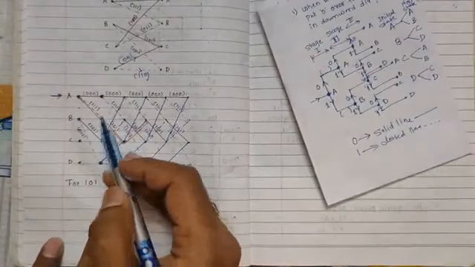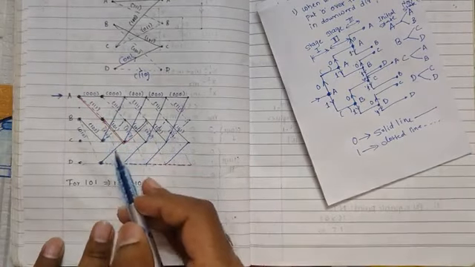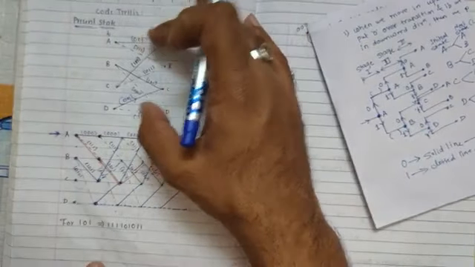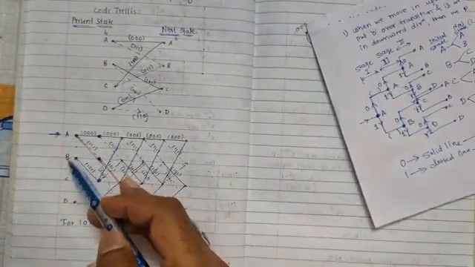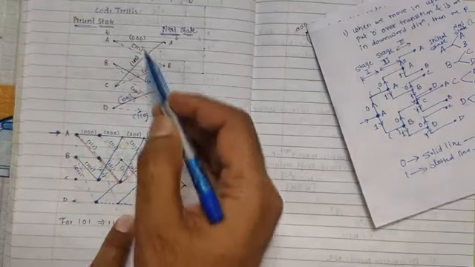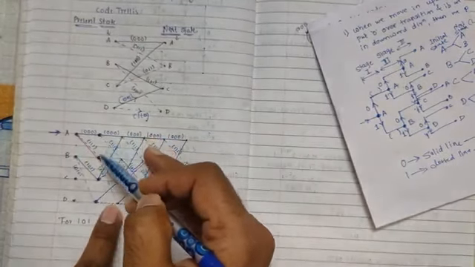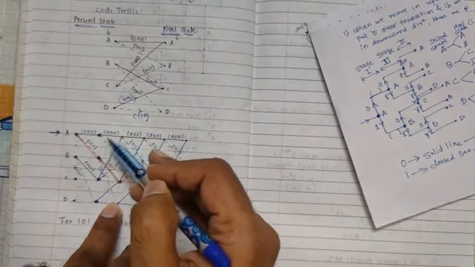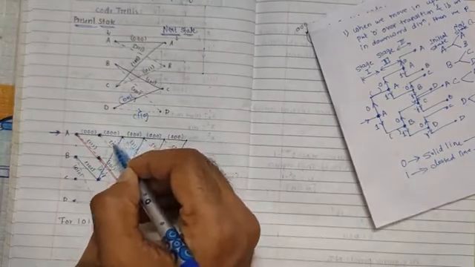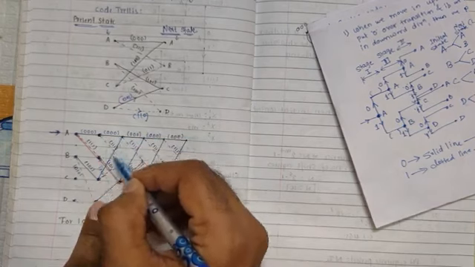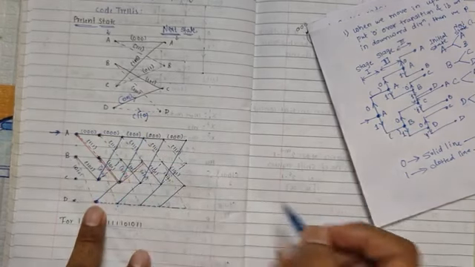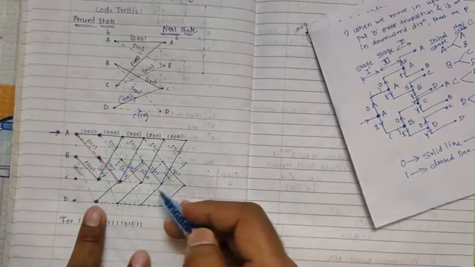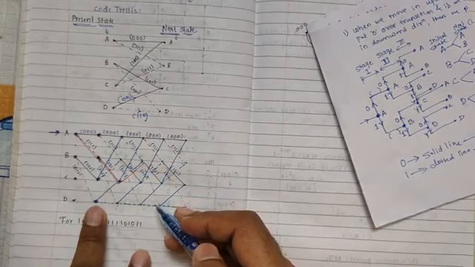So this is the code trellis I have drawn here. You just need to draw this two more times, here and here. If you see A, B, C, D, these are the possible states I have drawn here, and the same pattern I have redrawn here, A, B, C, D. So A to A, A to B, B to C, B to D, dotted line this way, and similarly their outputs. So this is the way to draw the trellis diagram.